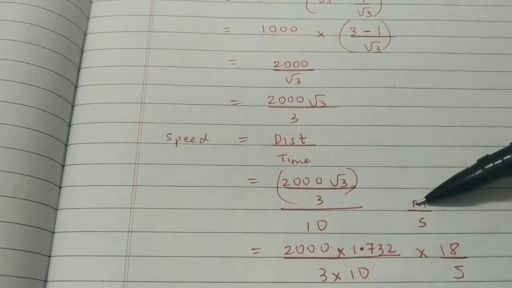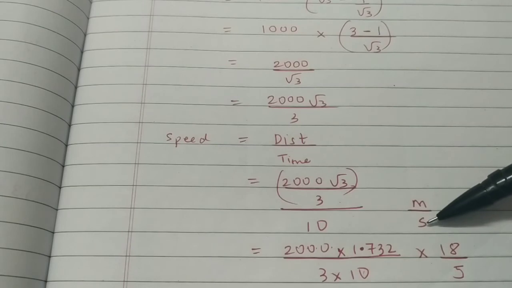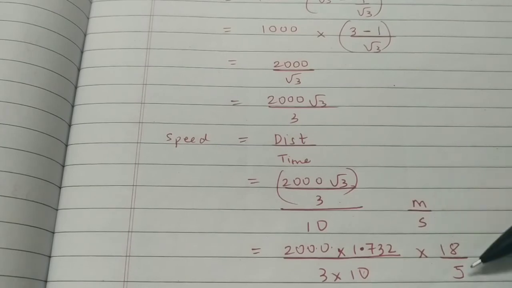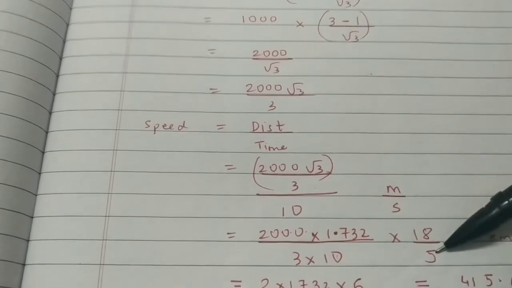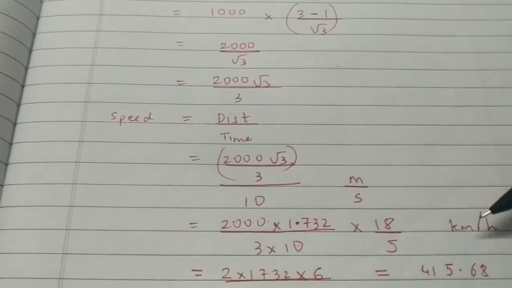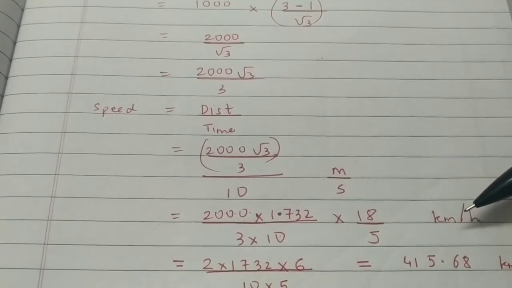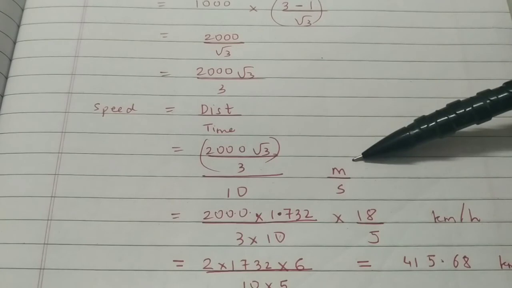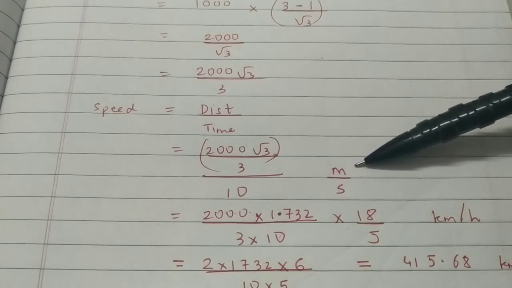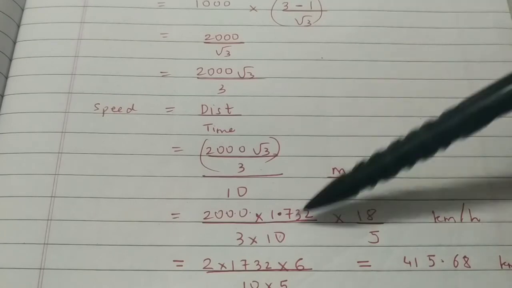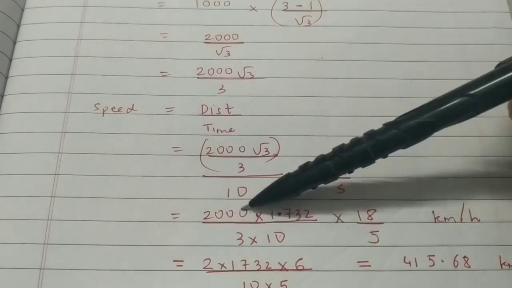And how do we convert meters per second to kilometers per hour? Well, we have to multiply by 18 upon 5. That's right. That's how we convert meters per second to kilometers per hour. And if it was from kilometers per hour to meters per second, it would have been into 5 upon 18.